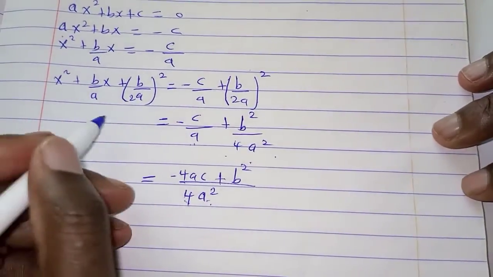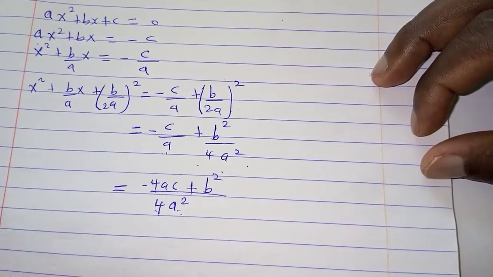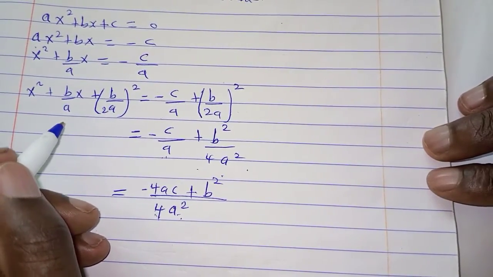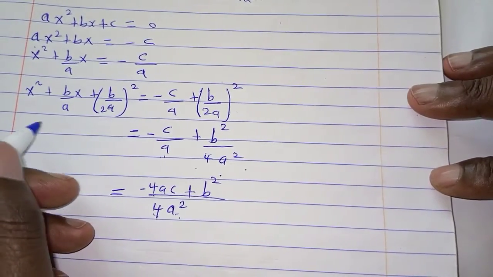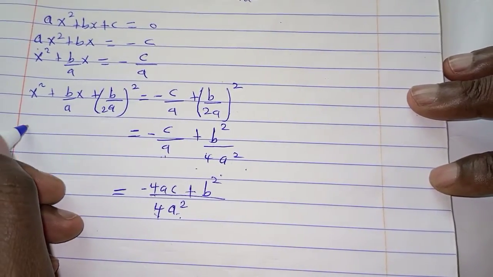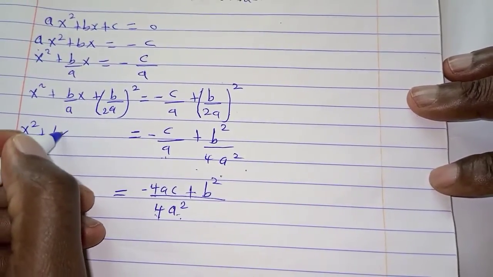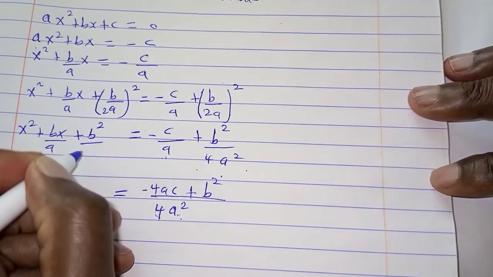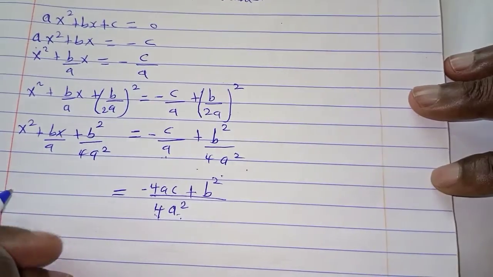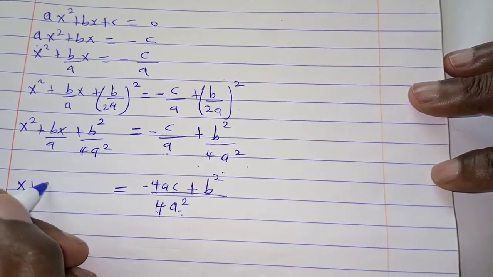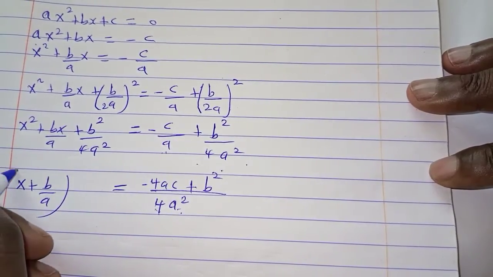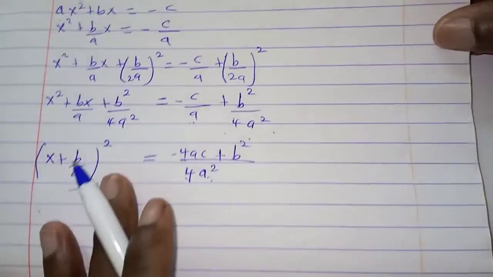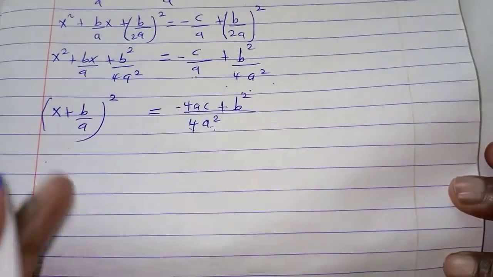Then on the left hand side of this equation, what we are going to do is factorize. So here we have x squared plus bx over a plus b squared over 4a squared. When you factorize this side, we are going to have x plus b over 2a squared. Factorizing the left hand side will give us this. From there now, we take the square root of both sides.